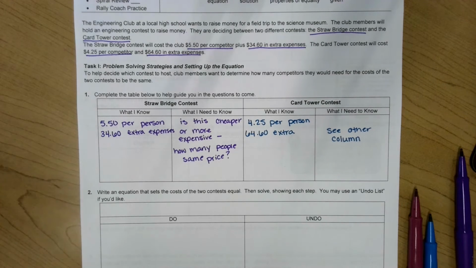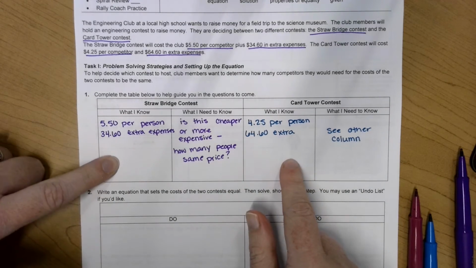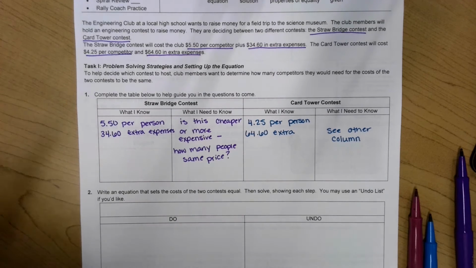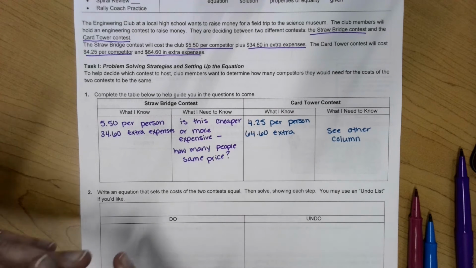So at some point, we want to know how many competitors will it cost us the same no matter what. And we want to know overall for how many competitors we're going to have, which one is going to be cheaper for us to run. We want to pick the one that's going to cost us the least amount of money for the competitors we have. So we need to figure out how many competitors they are the same.